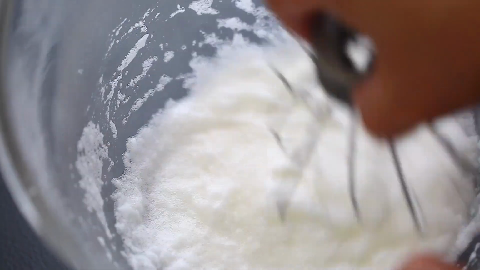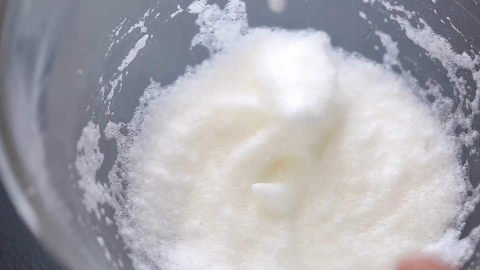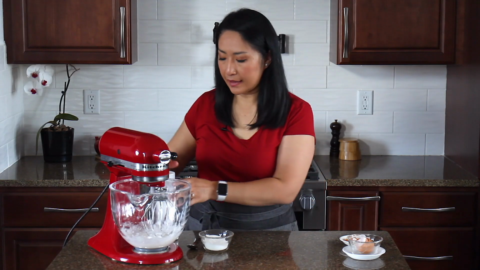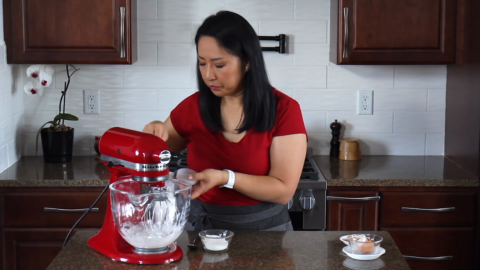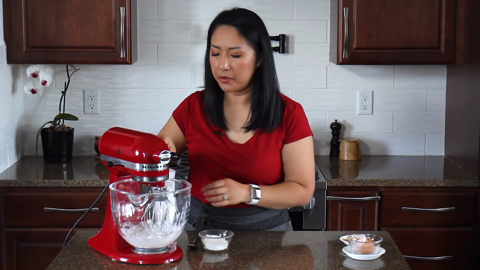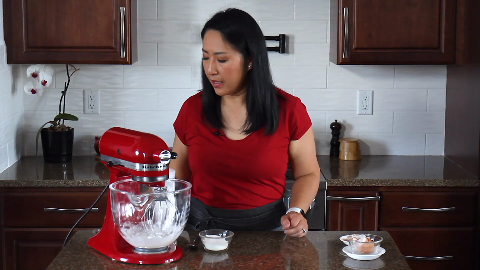This is how it looks when it's foamy. So my egg whites are nice and foamy, and I'm going to add the cream of tartar. You can actually add the cream of tartar right away, but I like to add it when it's nice and foamy.